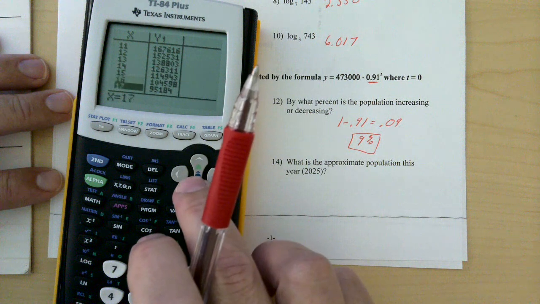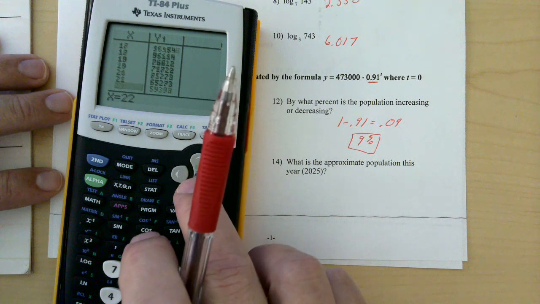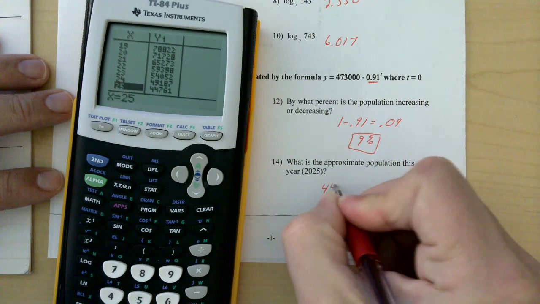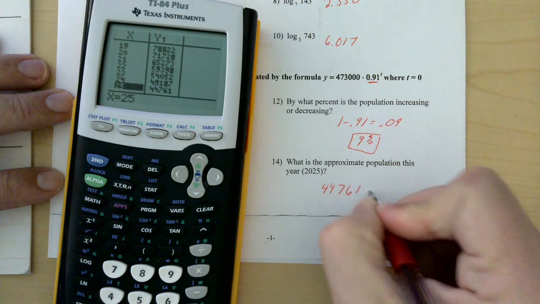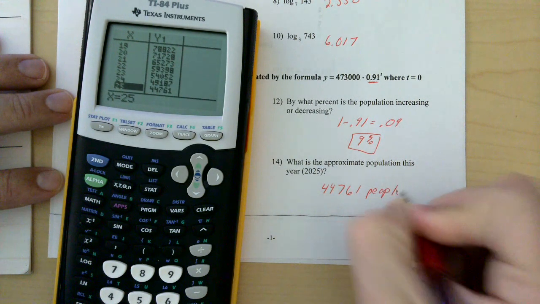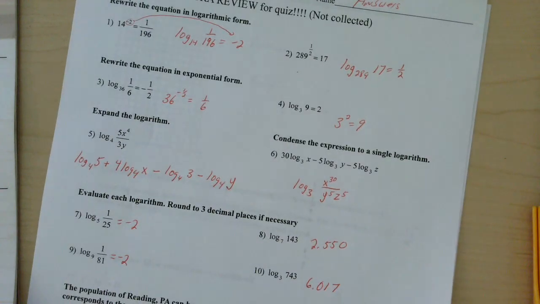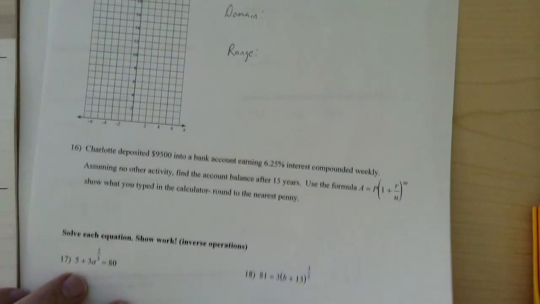And then we have to go to 25 to represent this year, and at the start of 25, we only had 44,761 people. Okay, so again, pretty easy, hopefully. And then this second page, we start off with a graph.